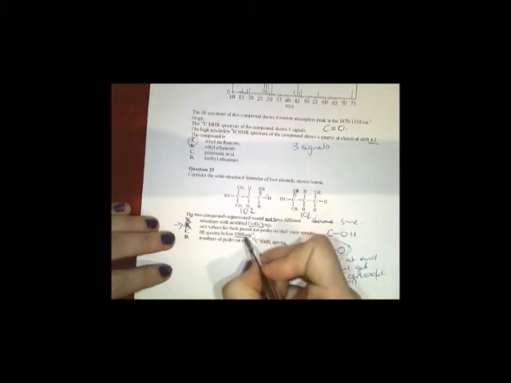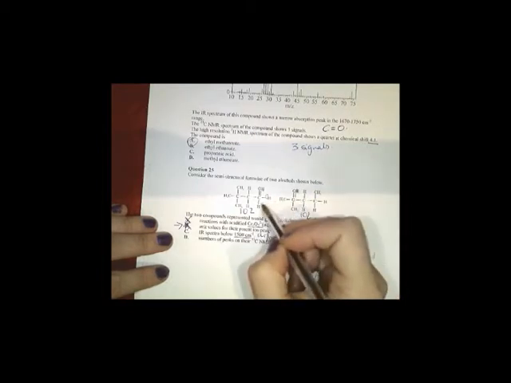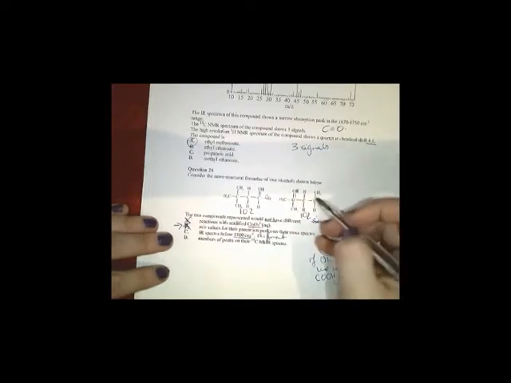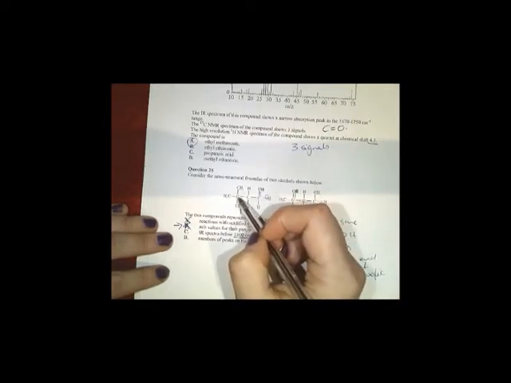So C, infrared spectra below the fingerprint region, definitely different. Number of peaks on carbon NMR spectrum. So let's see how many peaks this would have. 1, 2, 3, 4, 5, 6. And this one, wait, does it have any symmetry? Oh no, 1, 2, 3, 4, 5.